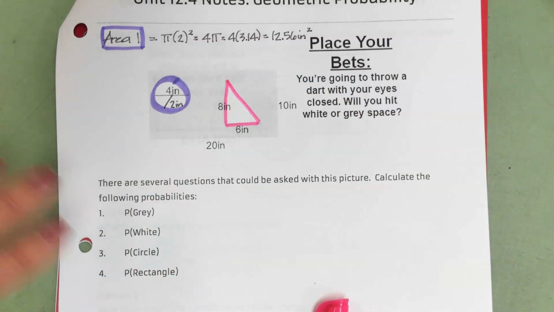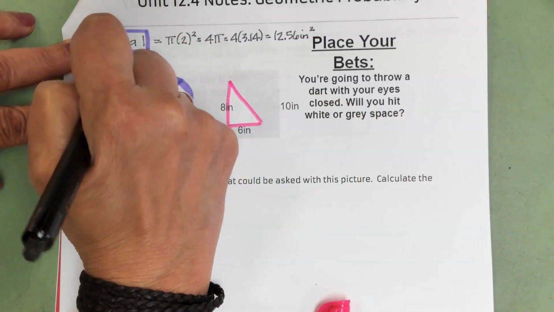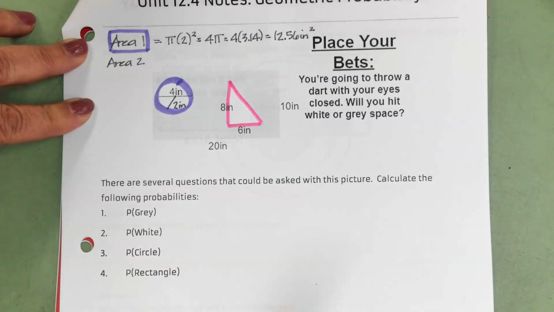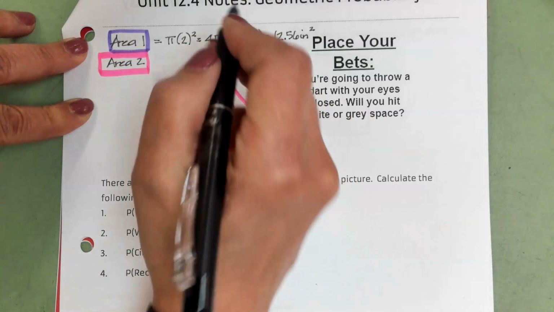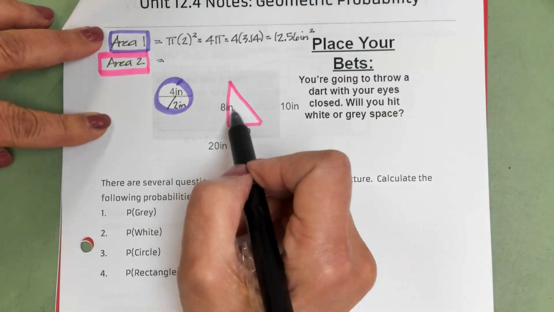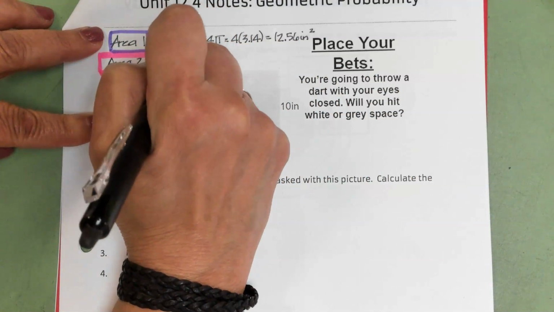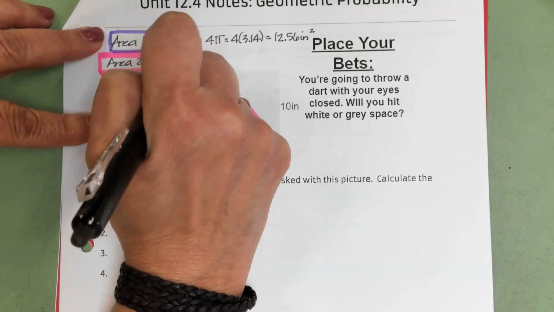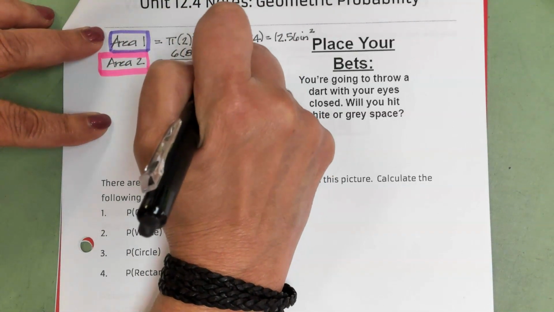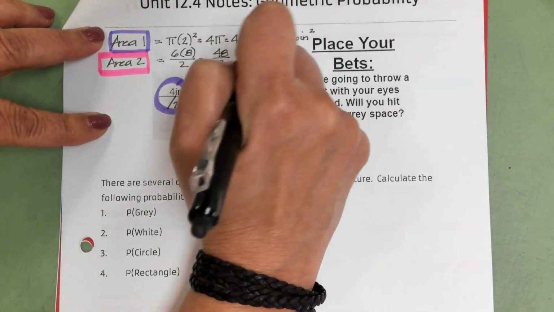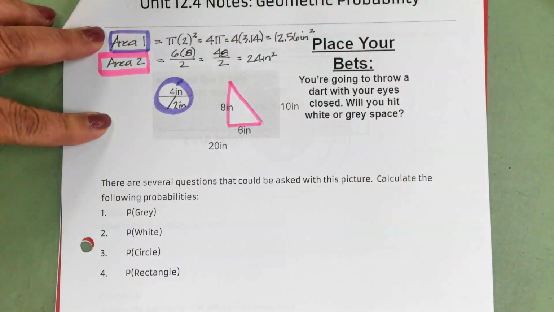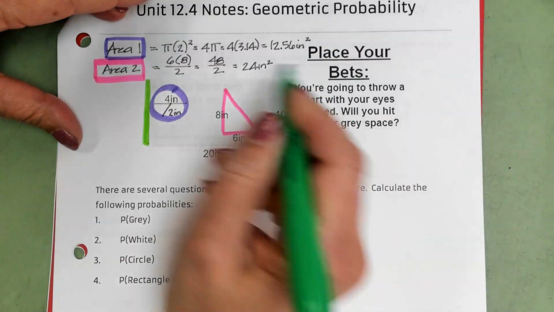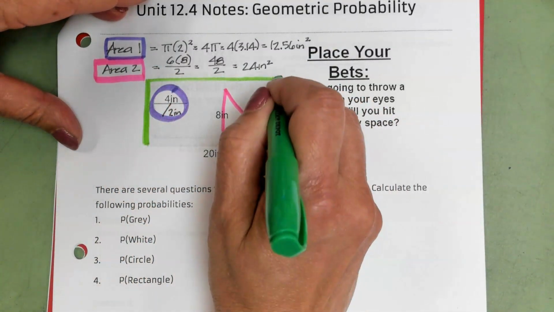Okay. Then we have our triangle, which I'm going to designate as area 2. To find the area of the triangle, you're going to take the product of the base and the height, 6 times 8, and divide by 2. This gives you 48 divided by 2, so you get 24 square inches. And last, we have the rectangle.